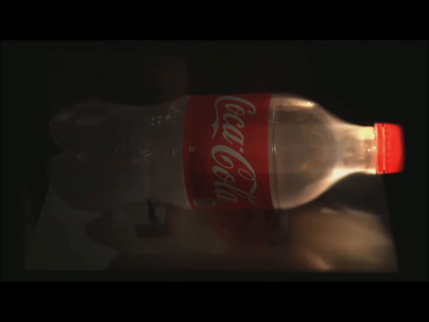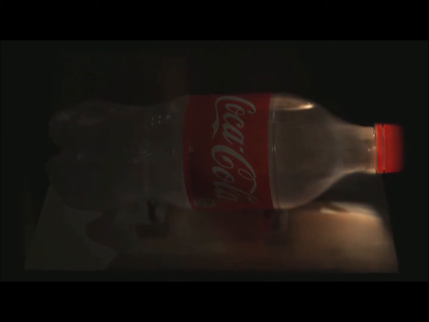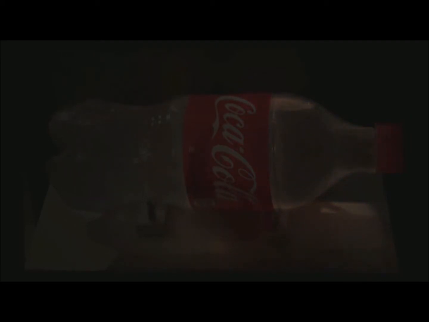As you can see, there's a bubble of air, and it's bouncing around inside. Meanwhile, the ripples are traveling on the table. And because of the reflections at the top, you'll see at the back of the bottle, after several frames, the reflections are focused.